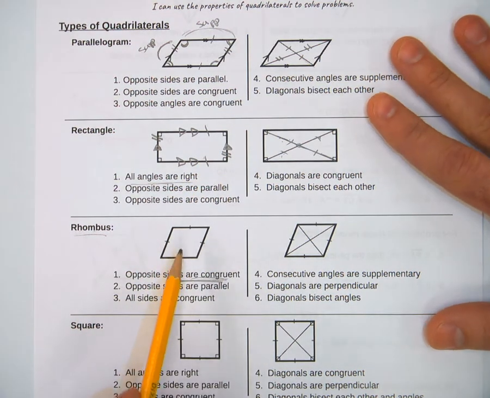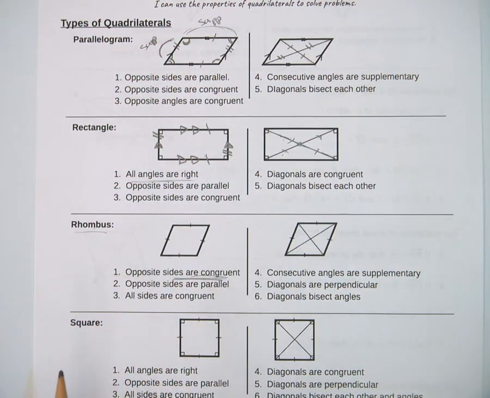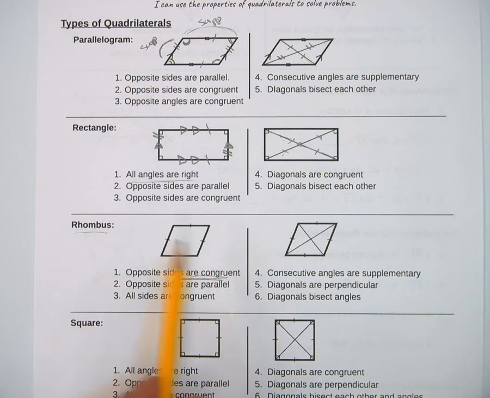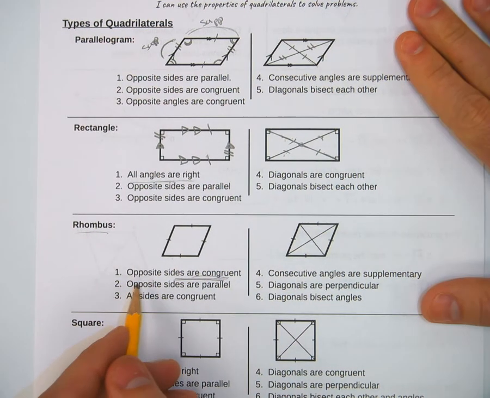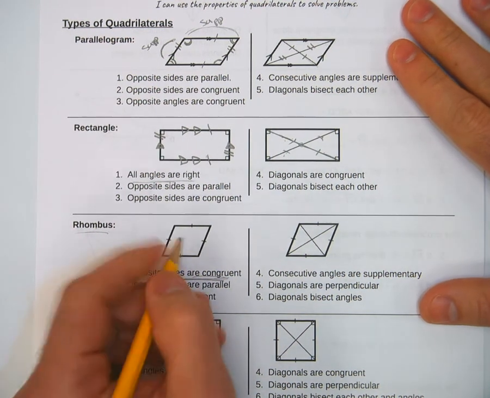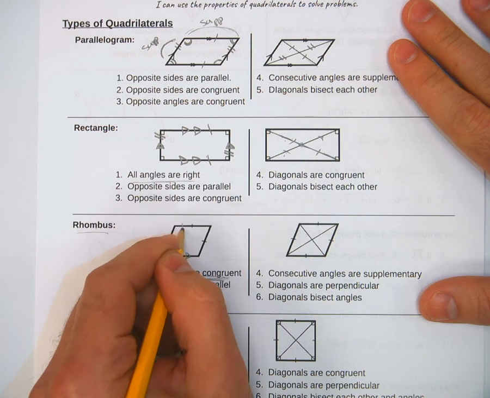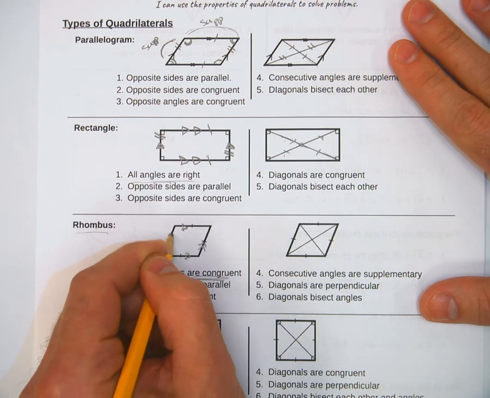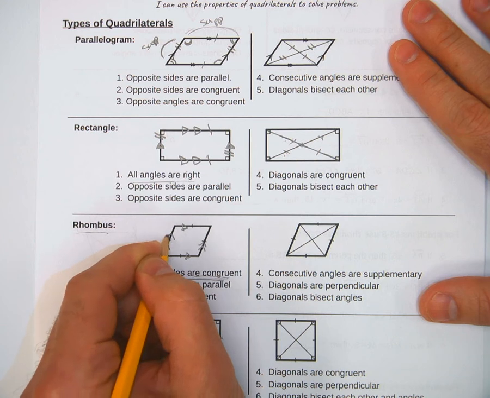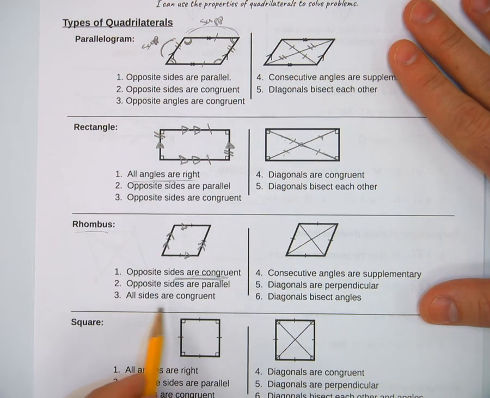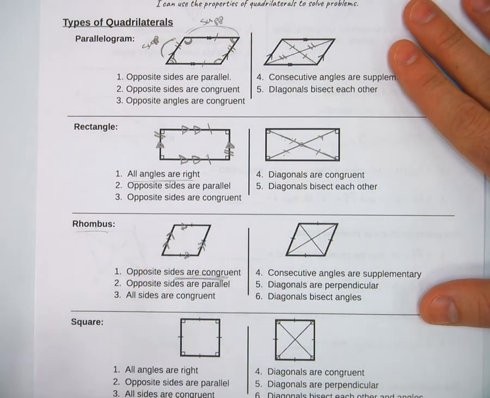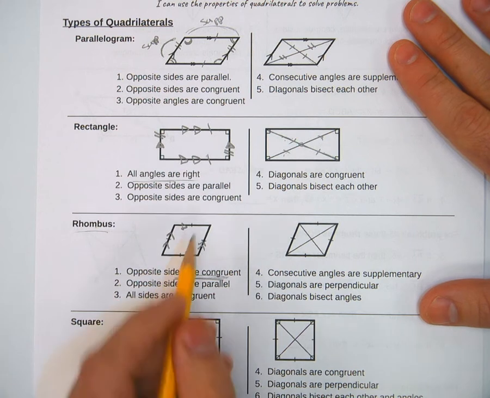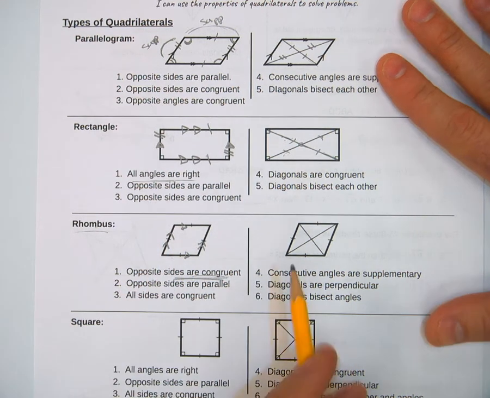Now we're starting to say, all right, opposite sides are also equal, or all sides are also equal. So we know a few things from that. Opposite sides are also parallel. So this, again, is parallel to this, and these are parallel to here. So opposite sides are parallel. Opposite sides are congruent because all sides are congruent. If opposite sides are congruent, actually all sides are congruent.